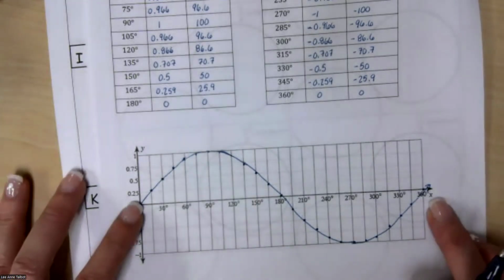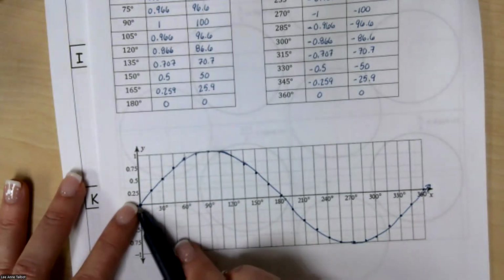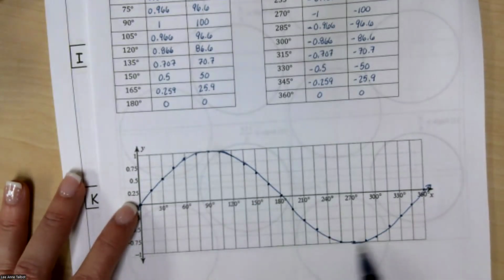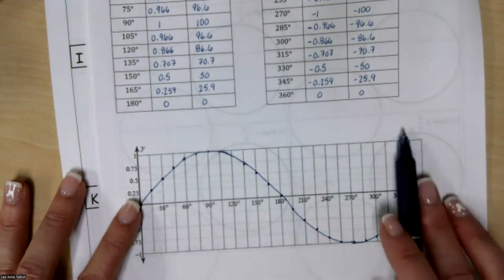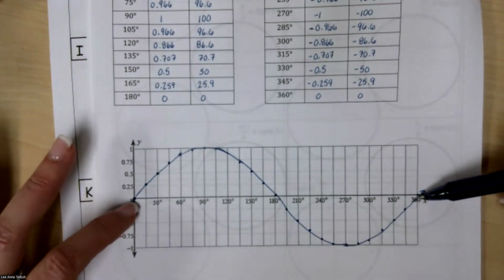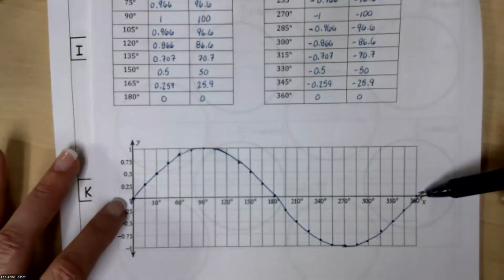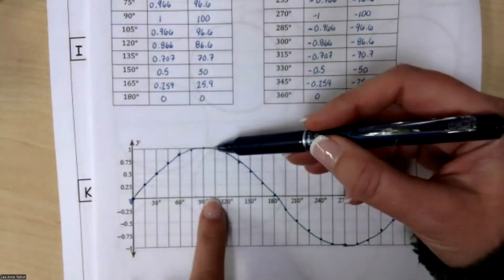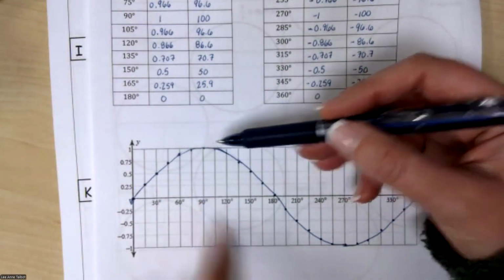So this is one cycle of this wave. So it means it went top, middle, bottom, middle. So this is one complete cycle of it. Its period is 360 degrees, which means that's how wide it is. And its amplitude is 1 because that's how tall it is.